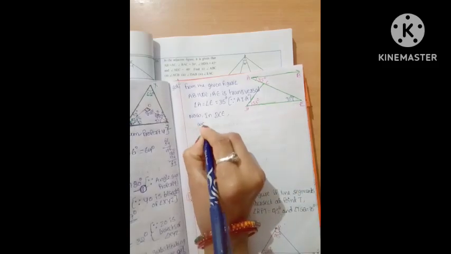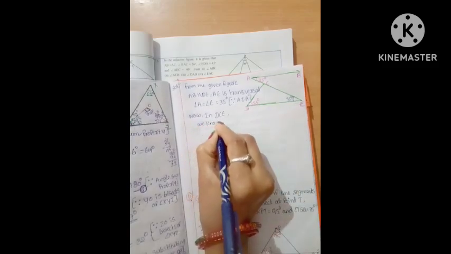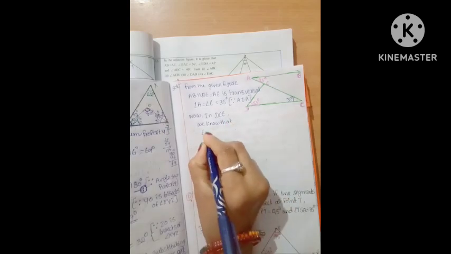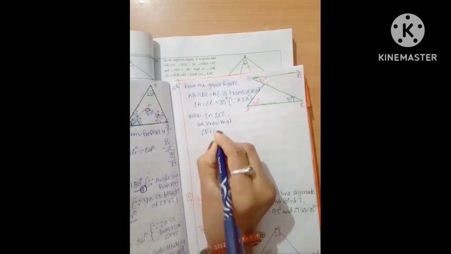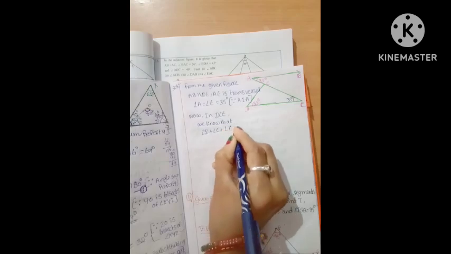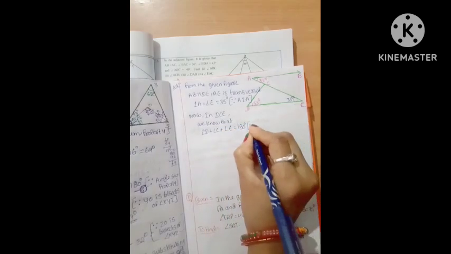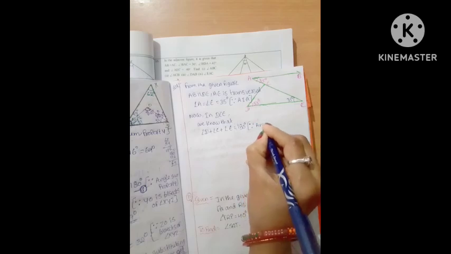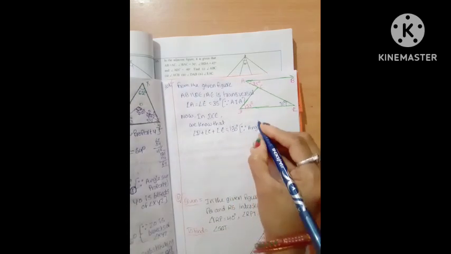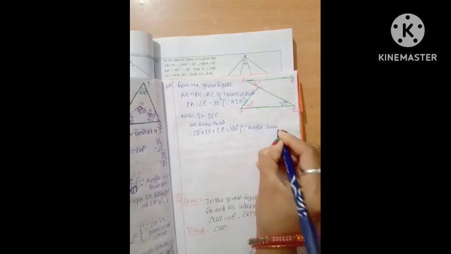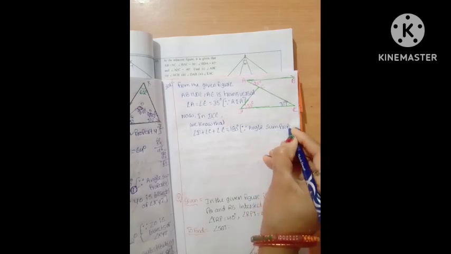The sum of the three angles, angle D plus angle C plus angle E, is equal to 180 degrees. Why is it 180 degrees? We are using the angle sum property.